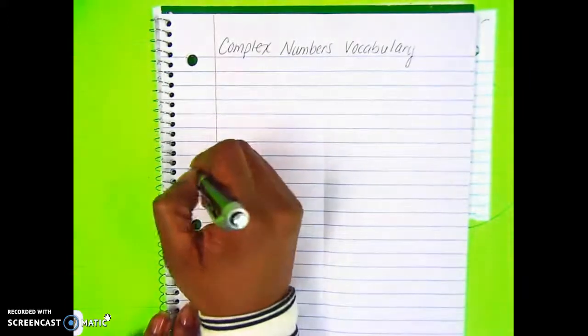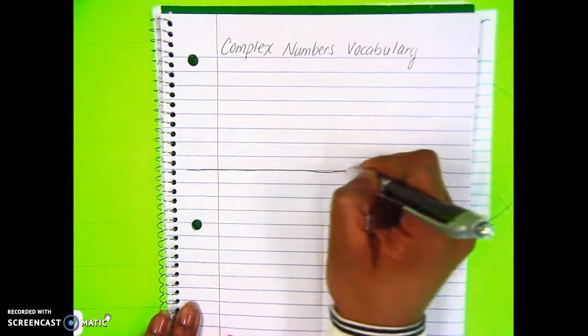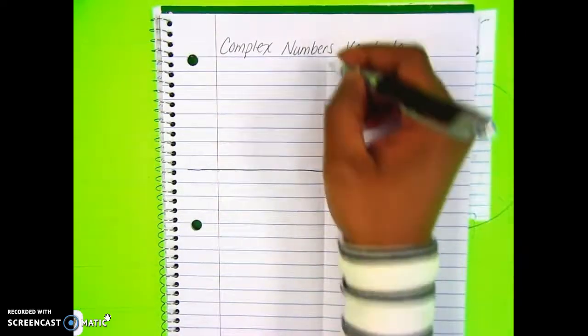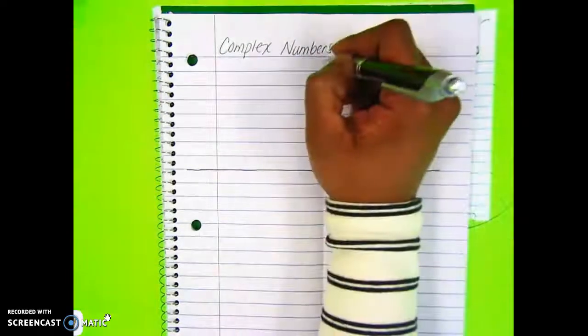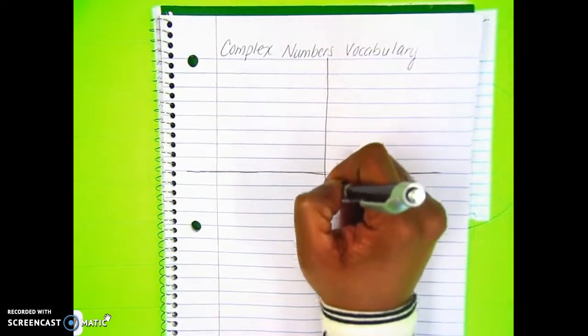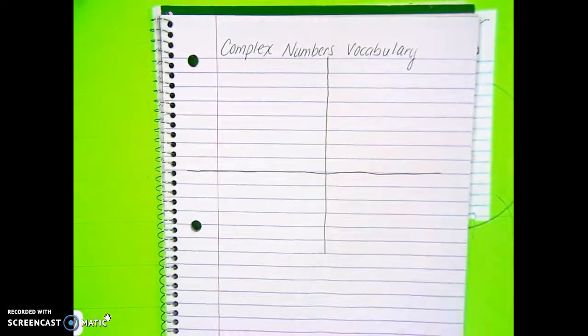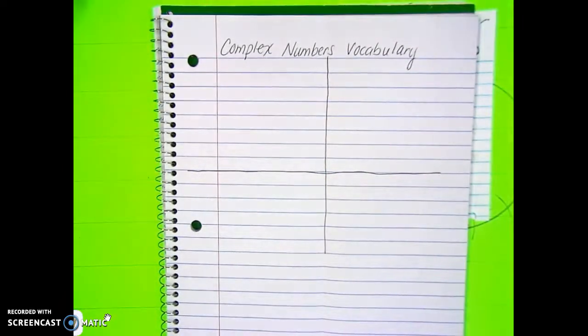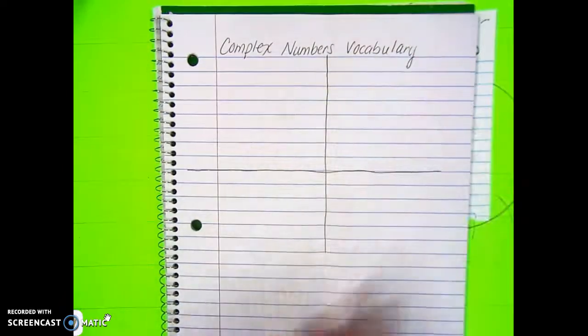I'm going to draw a line on that line, and then use the fold in the middle of the page to draw my vertical line.